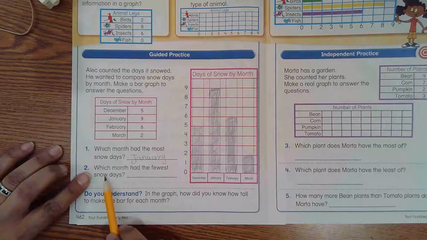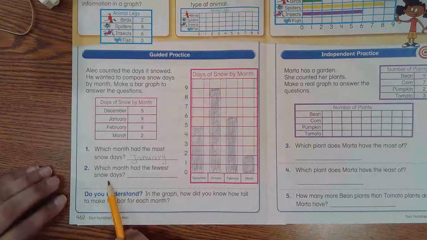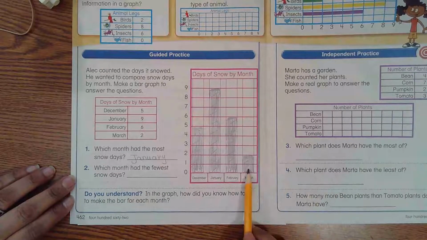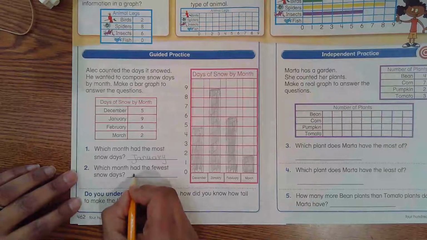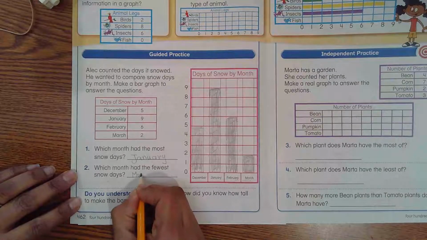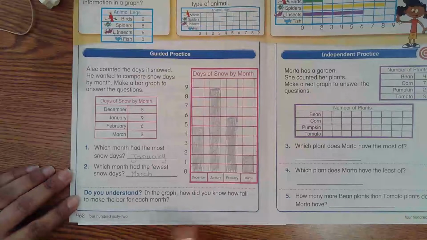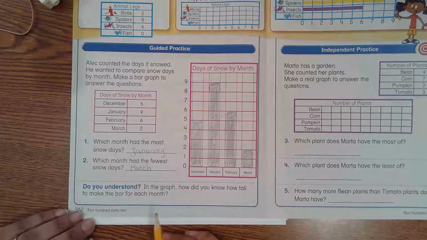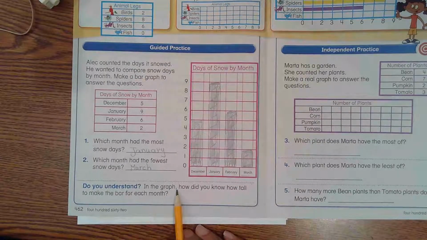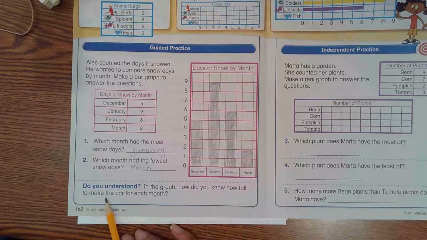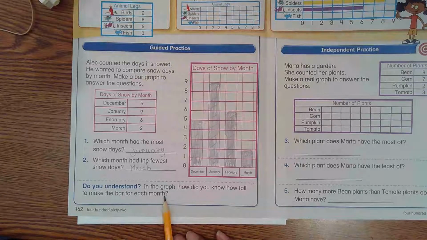Okay, number 2, which months had the fewest snow days? Right away. Very good, March. And I'm going to write the name of the month, March. Very good. Let's see, do you understand? In the graph, how did you know how tall to make the bar for each month? Exactly.